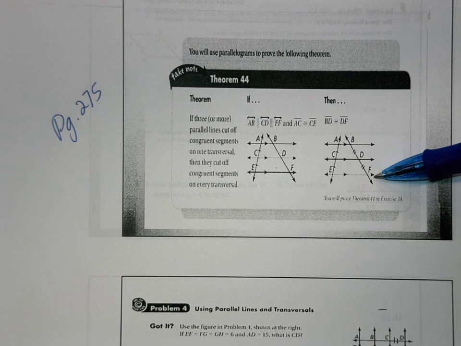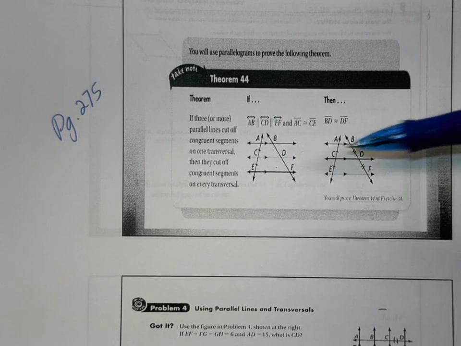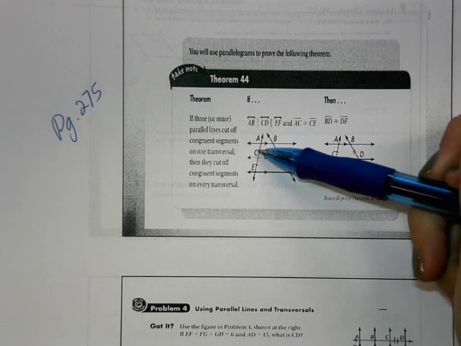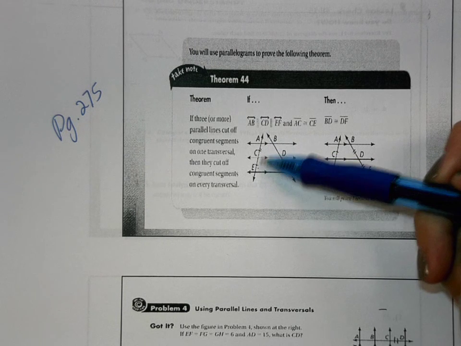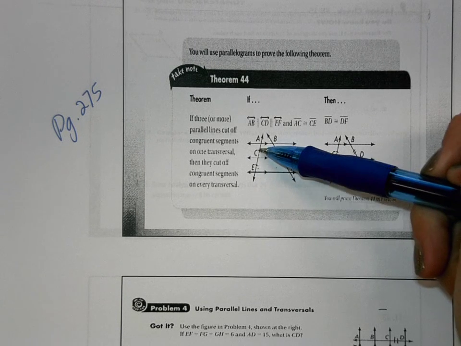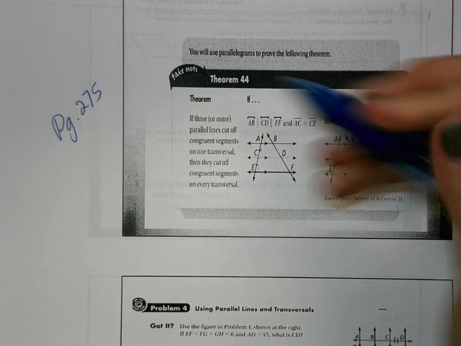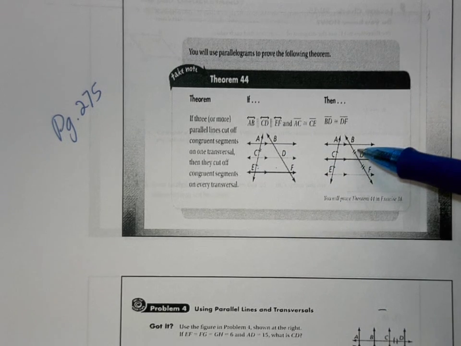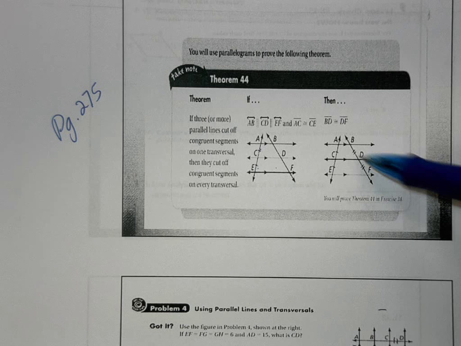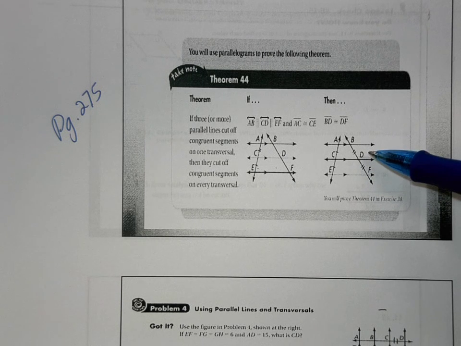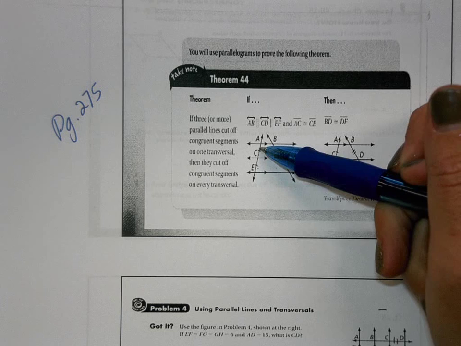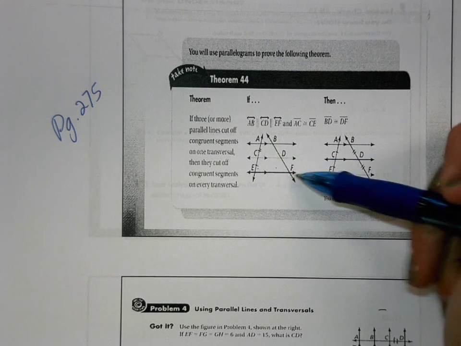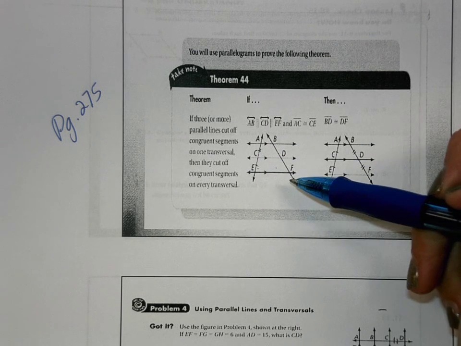If you look right here, do you see how they're saying CE is congruent to AC? If that is true, then that means on the opposite side, those also have to be congruent. So if they tell you that one pair over here is congruent, then over here, these also have to be congruent. Okay, so we're going to put this into effect and check these questions down here.